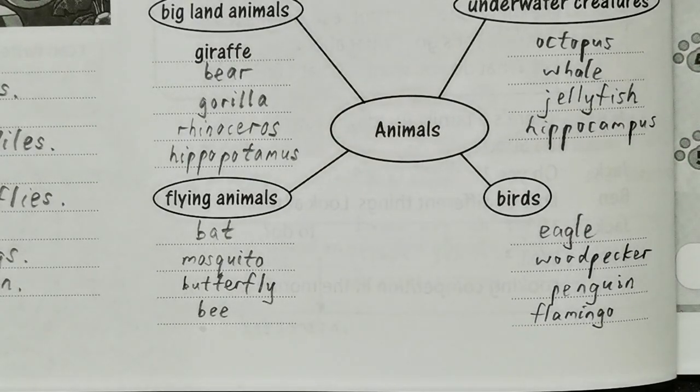So we have page 28 of English plus one workbook on page 28 just now.